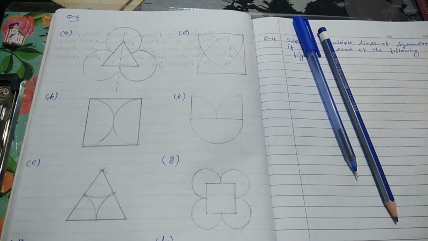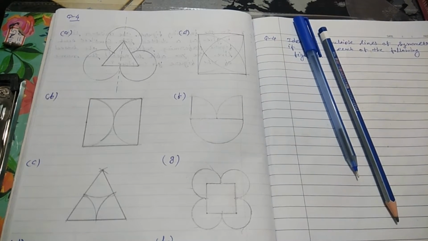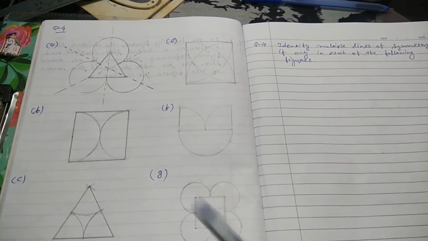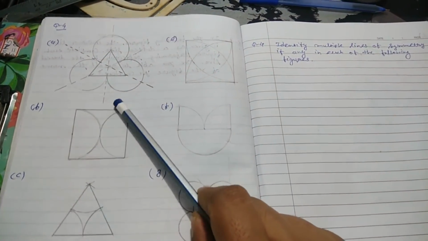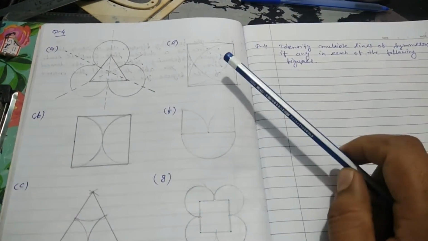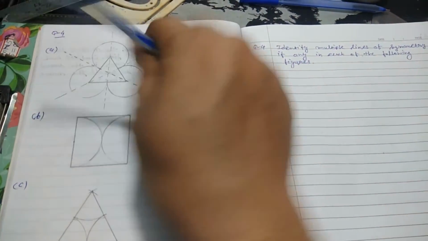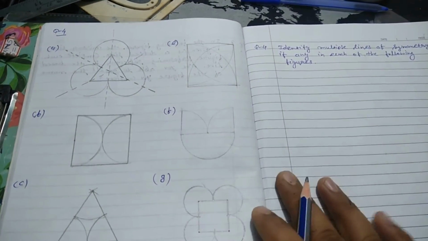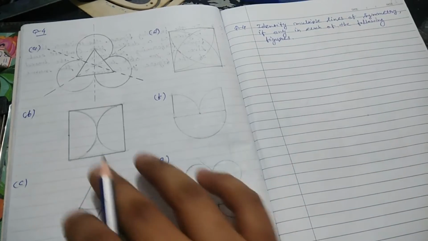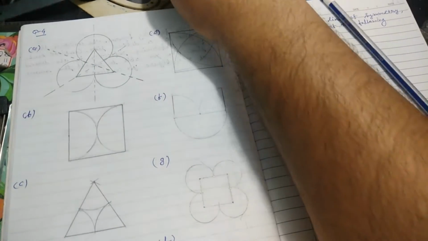This way we have to find lines of symmetry. So I am drawing the line of symmetry. By moving the scale, I found three lines of symmetry in this figure: 1, 2, and this one, 3. Now the next one. For this figure we have to find them the same way.